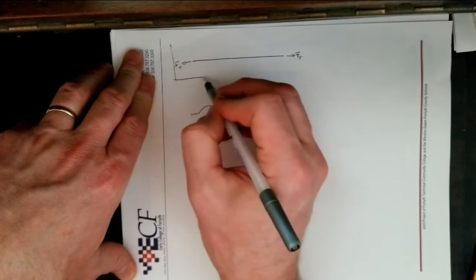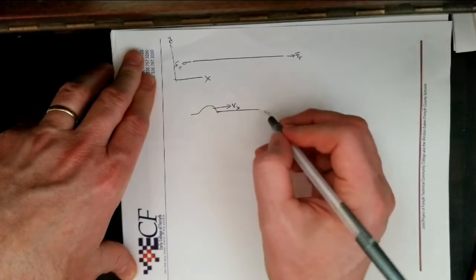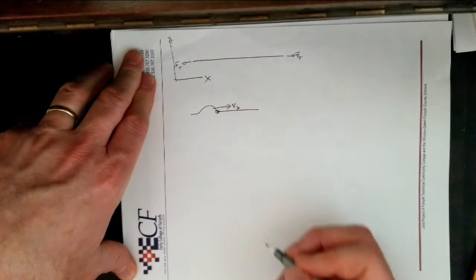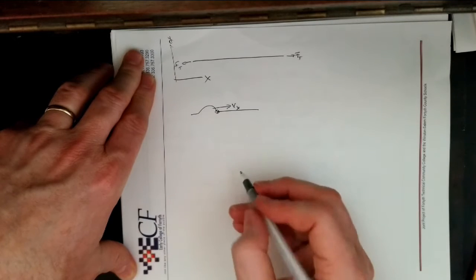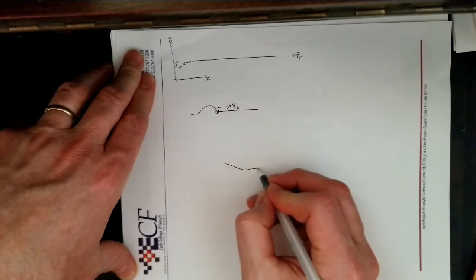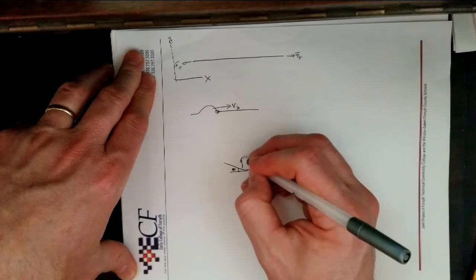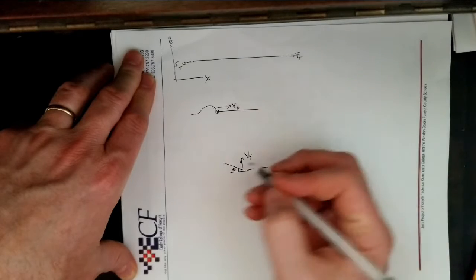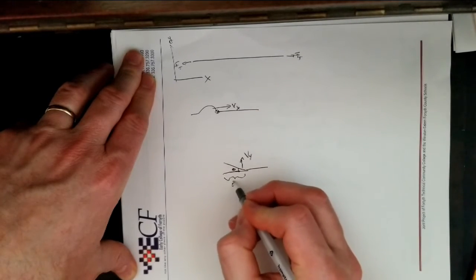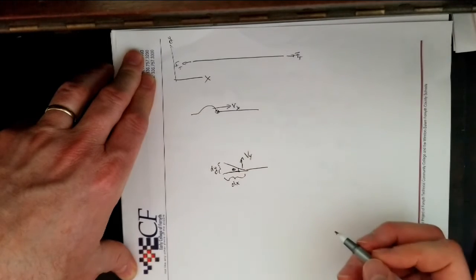Let's establish a coordinate system of x and y. So this pulse is moving off to the right. What I want to do is zoom in on just this little piece right here, the point where it's starting to lift off the ground. So if I look at that piece right there, at some angle theta, this is lifting up at a speed v sub y. And it's an infinitesimally small piece, so this section right here is the length of d sub x, and this right here is d sub y.